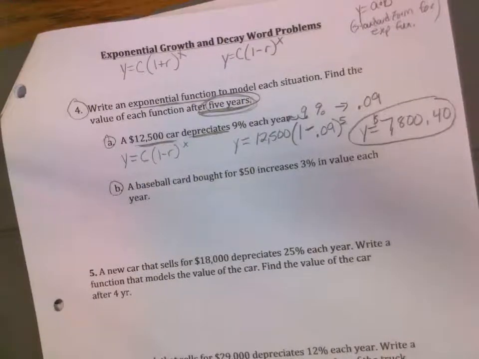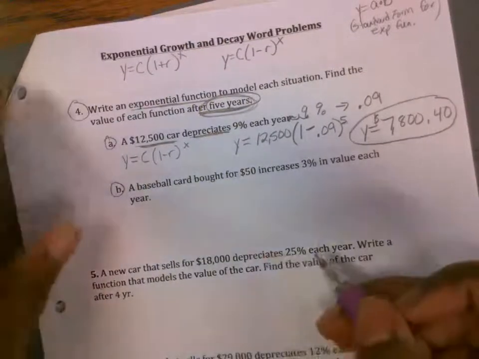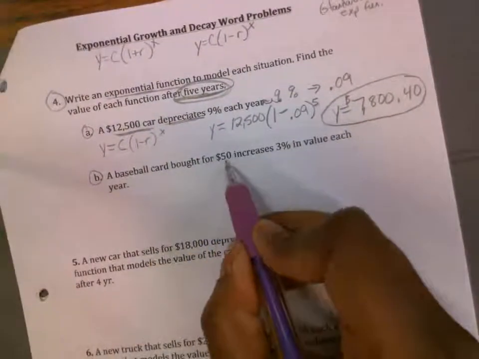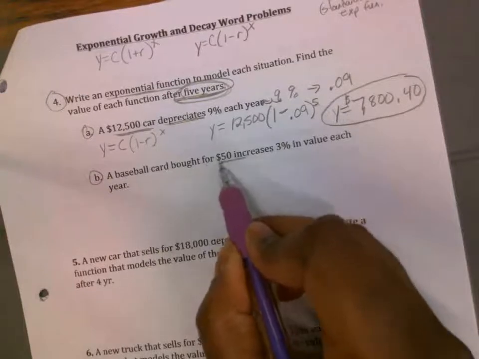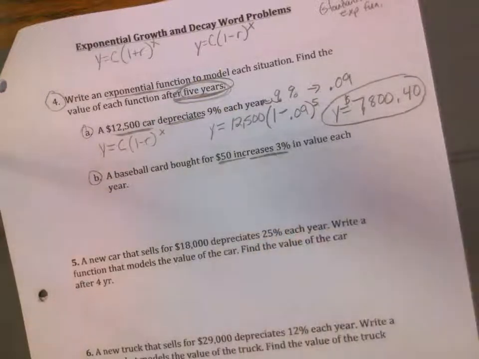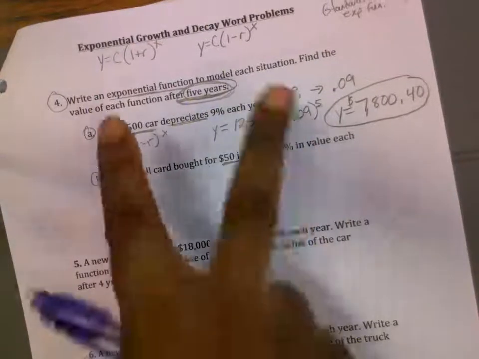All right, so let's do B. It says a baseball card bought for $50 increases, this is increases now, 3% in value each year. Which formula are we going to use to write the function or equation? Which one of these formulas?